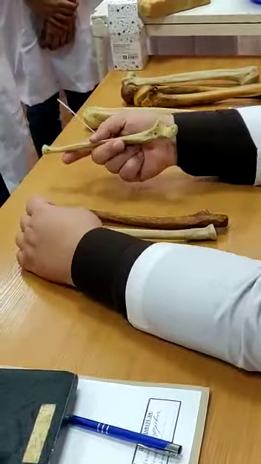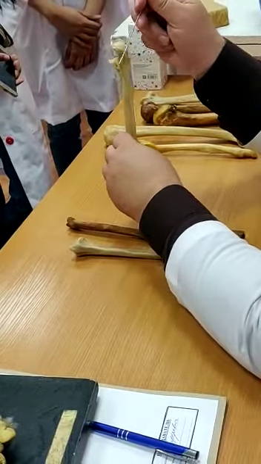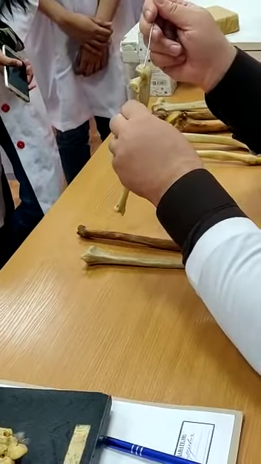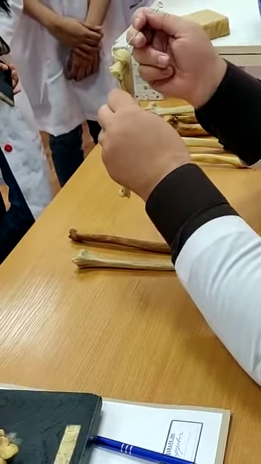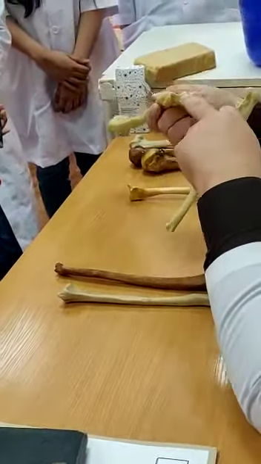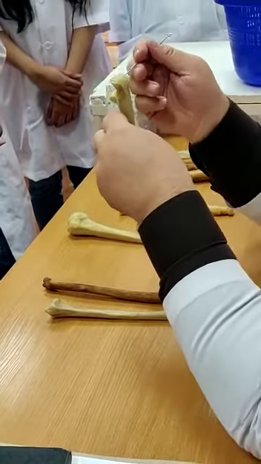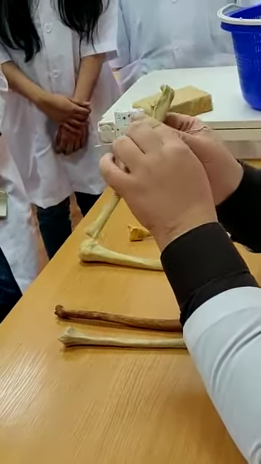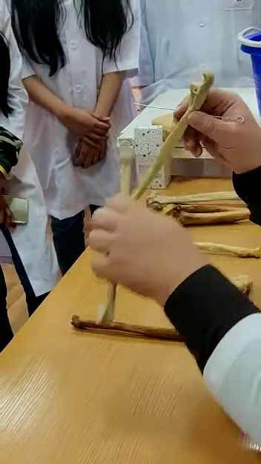Now, the ulna is a long tubular bone. The proximal epiphysis has two processes. One process is the olecranon, and another is the coronoid process, and the notch between them is the incisura trochlearis, because this notch surrounds what? Trochlea humeri. That is why the name of this notch is incisura trochlearis. Another notch is the incisura radialis, because the head of the radius attaches to this notch.